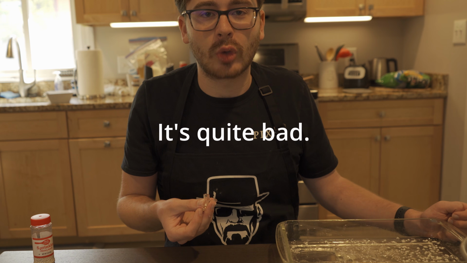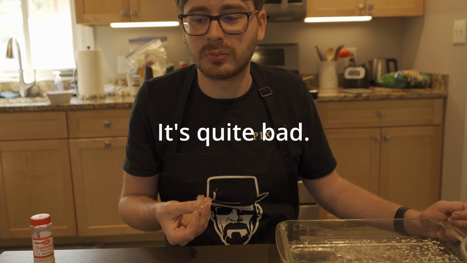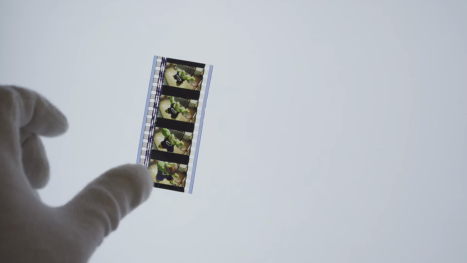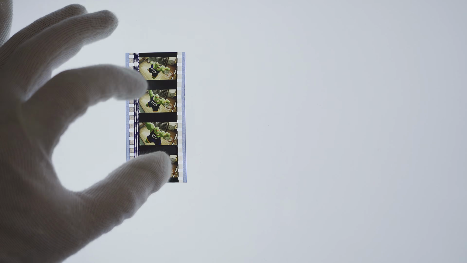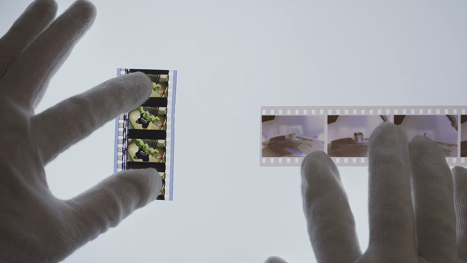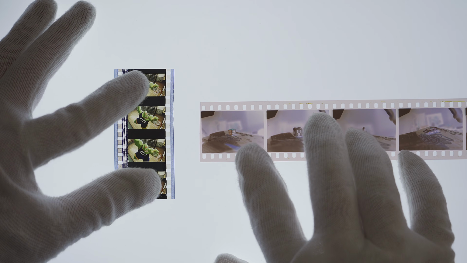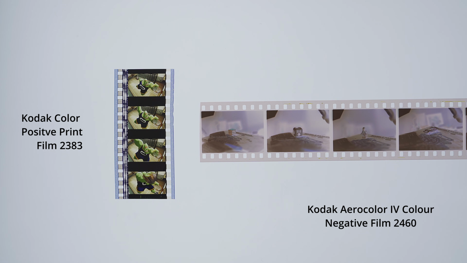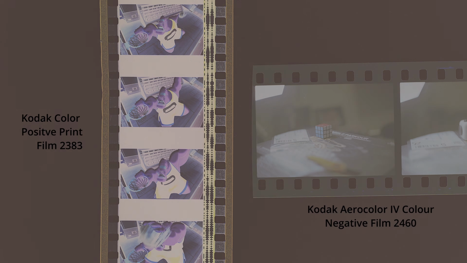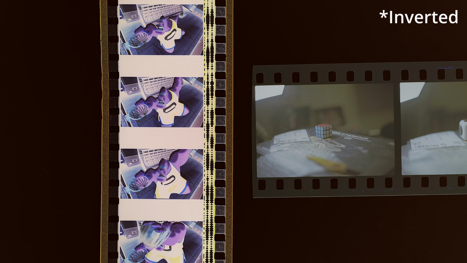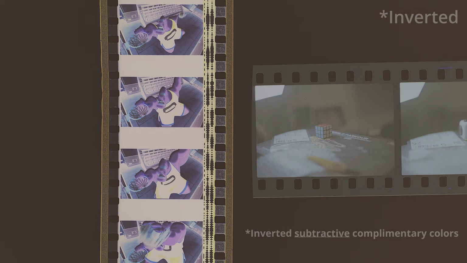I should briefly go over what a positive and negative is in terms of film. This is a color positive strip of film, and here is a color negative strip of film of a photo I took of a potato. I lied. This is not a potato. But more importantly, these images are inverted, with the positive image being the correct colors, while the negative being the inverted complementary colors to what they should be.